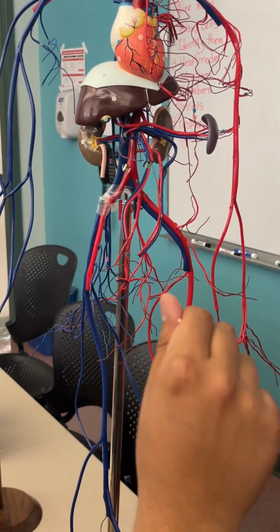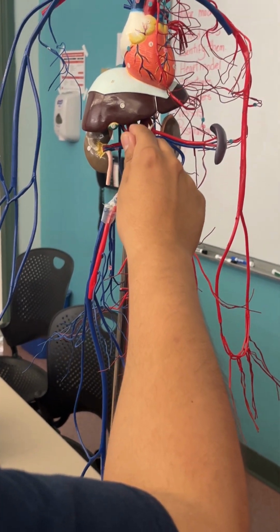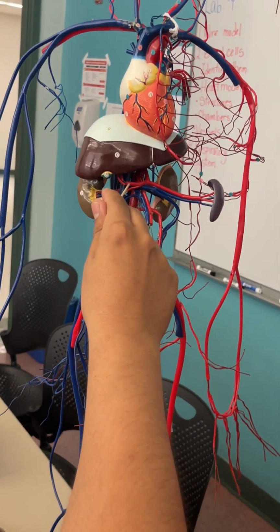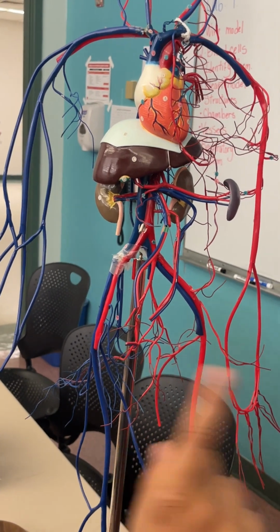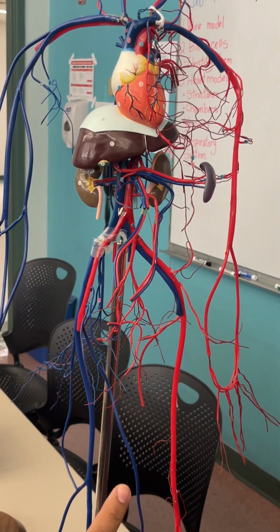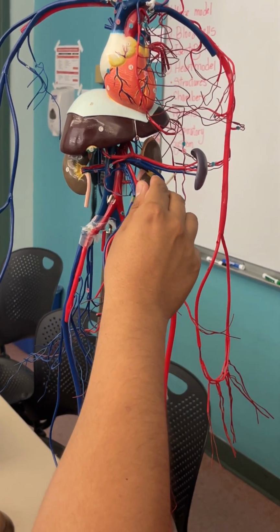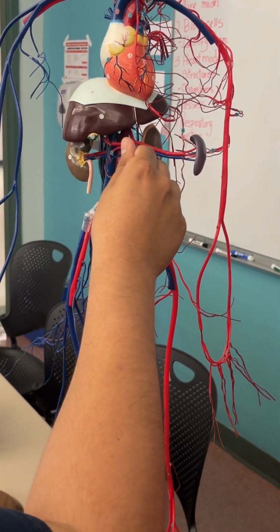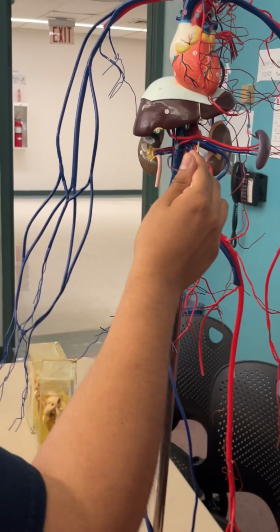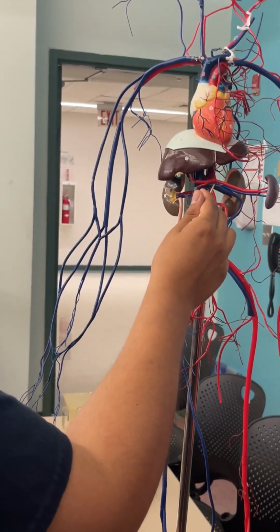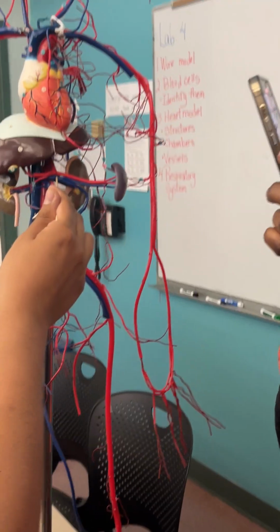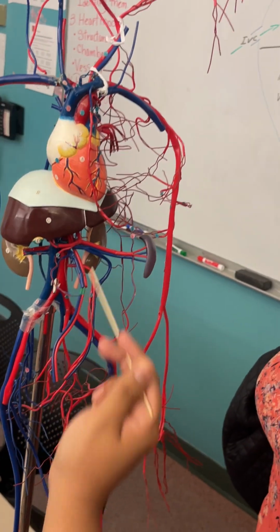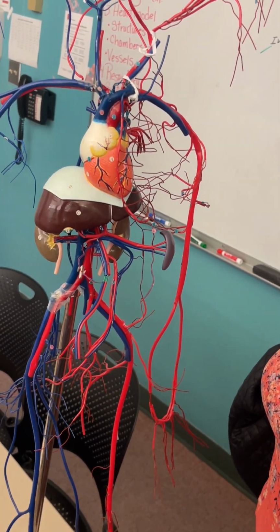The difference is we have a celiac trunk, which goes into the hepatic artery, right? We don't have a hepatic vein. Instead, all of those vessels, the splenic vein, the inferior mesenteric vein, the superior mesenteric vein, are all going to collect into this region right here. This right here goes into the liver. This is called the hepatic portal vein.